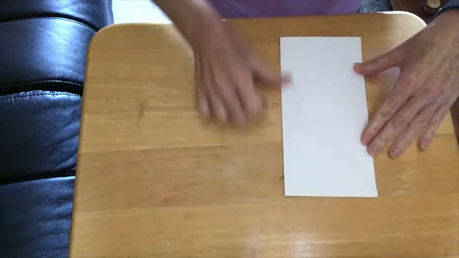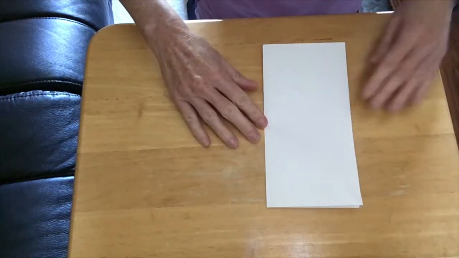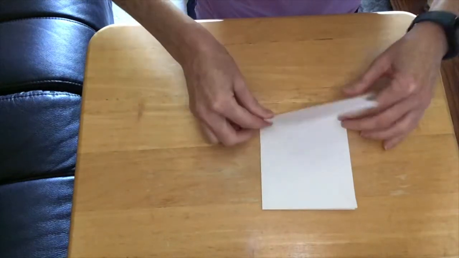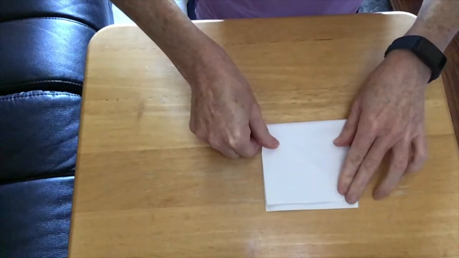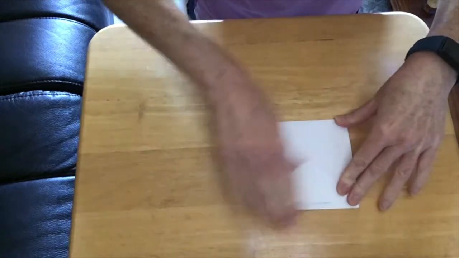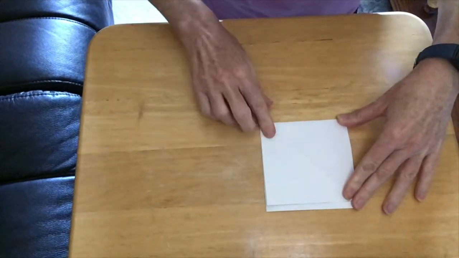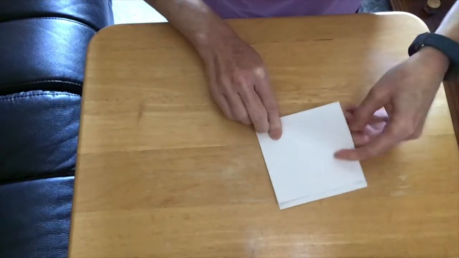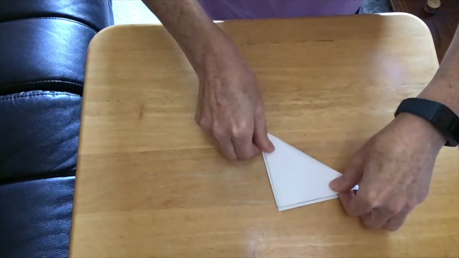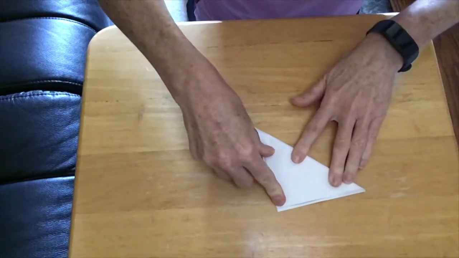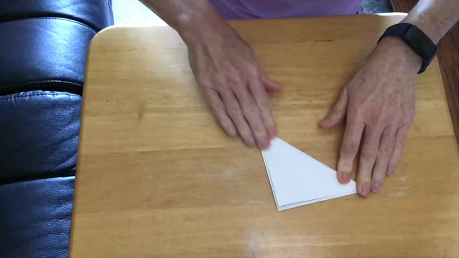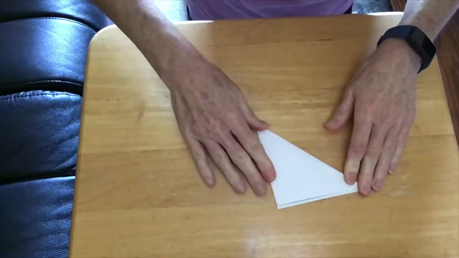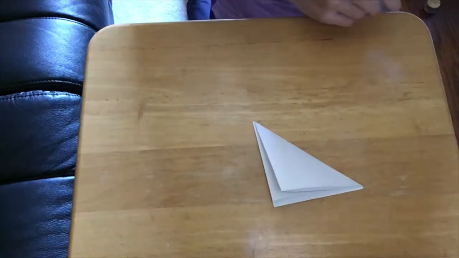Crease it. And then the next step is to fold from the top to the bottom in half again. And now you're back to a square. Pause if you need to. Our final step is to fold that square diagonally from corner to corner to end up with a small triangle. And now we're done folding.